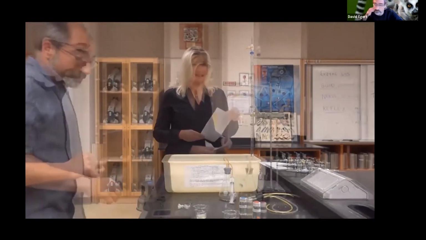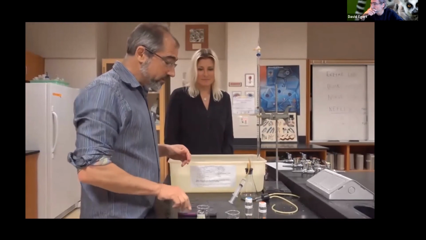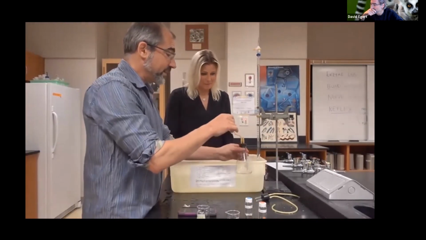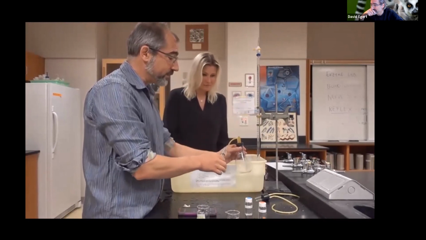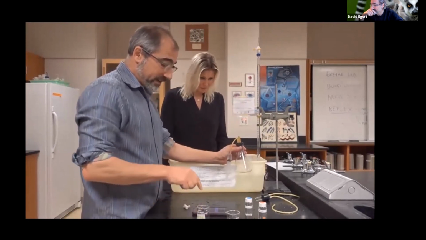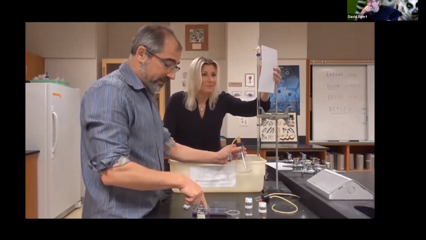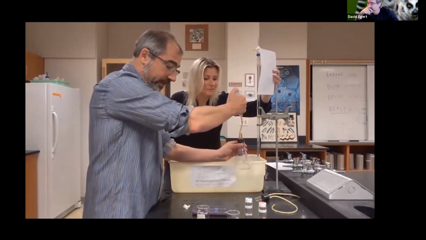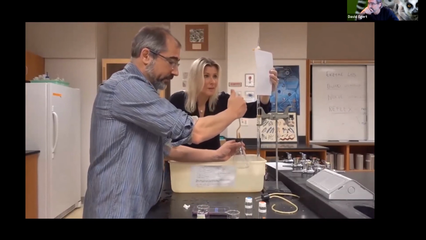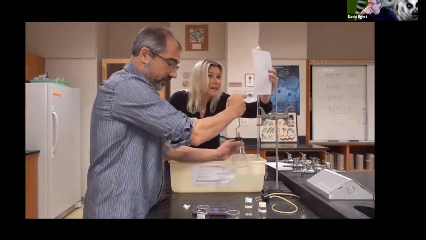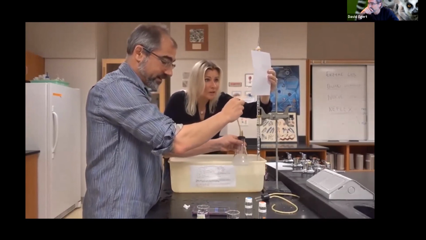So here we go. All right, we are good to go. I've got my timer ready to start. I've got my reaction vessel with my substrate and my enzyme. And I'm going to hit start and make sure I get all of it in here. Read. 49.5. Read. 46.3.